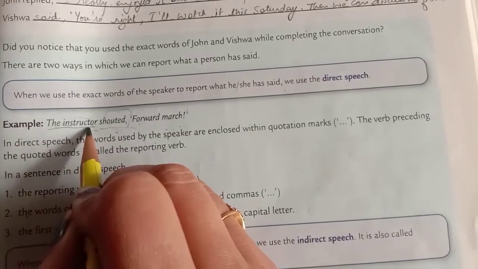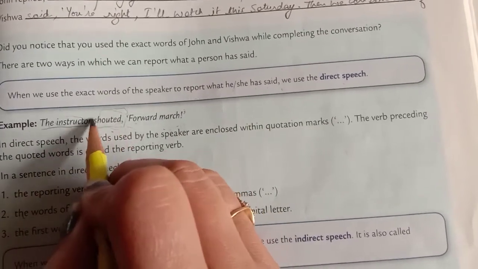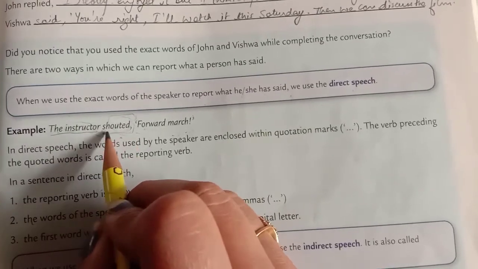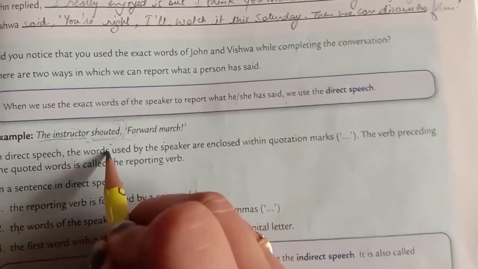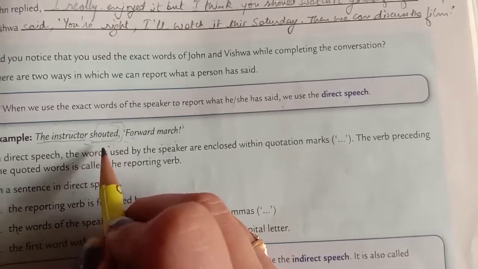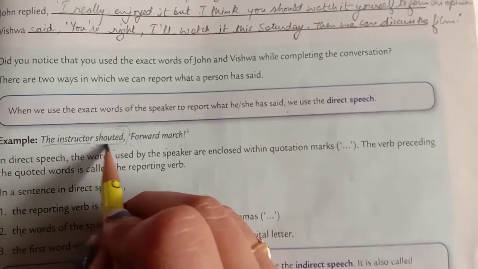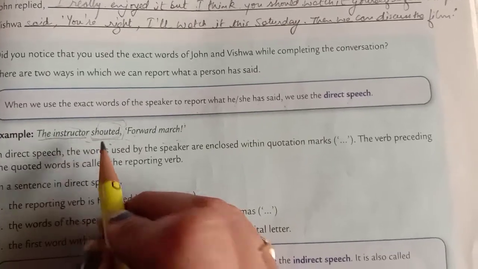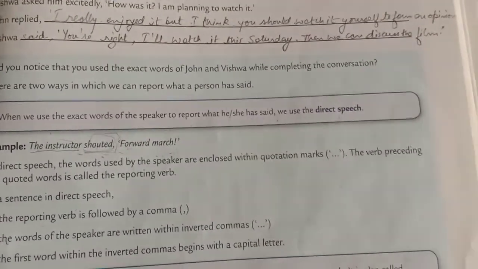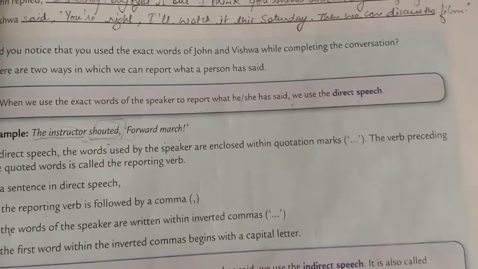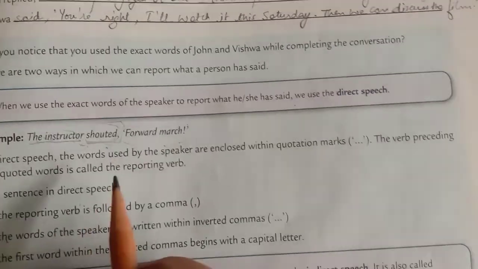And the speaker, along with the reporting verb which is expressing what the speaker said or told or maybe advised or maybe requested. So we use a reporting verb here to indicate whether the speaker has said that or directed that or ordered that or advised that.